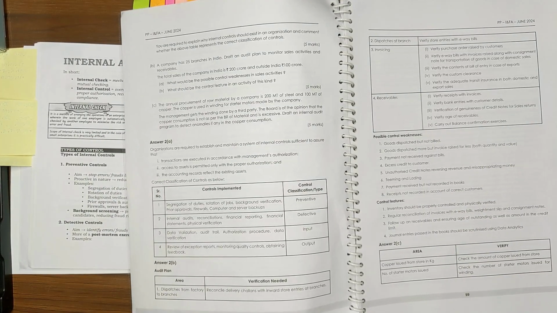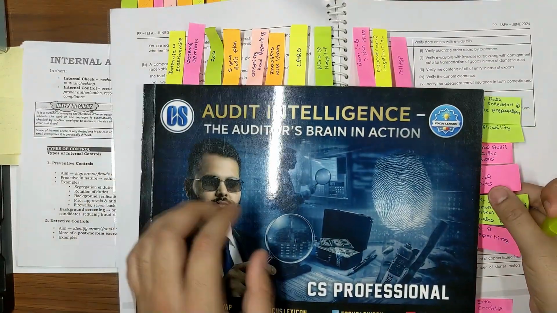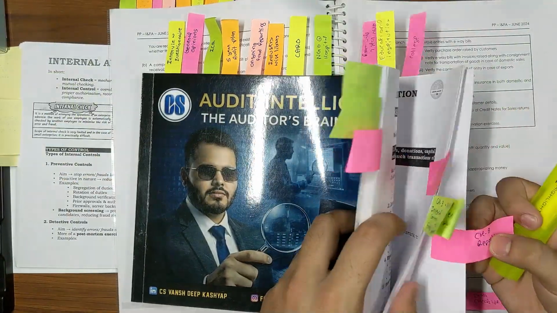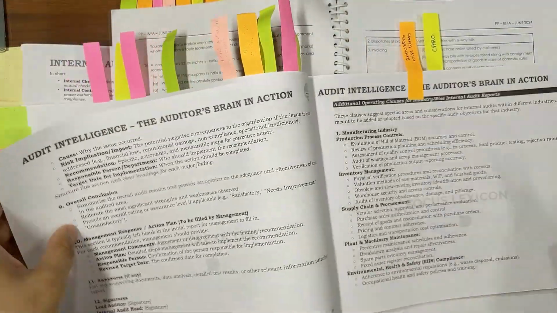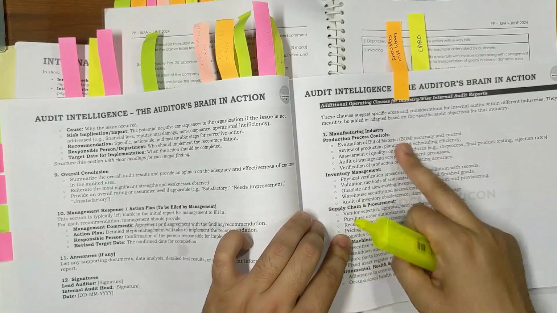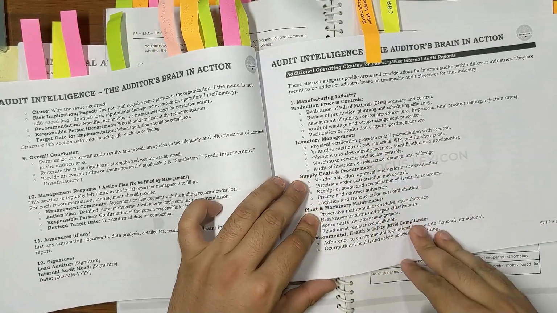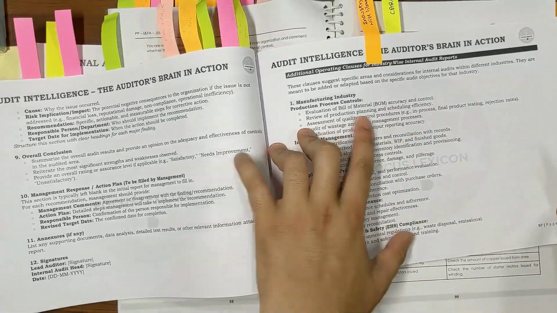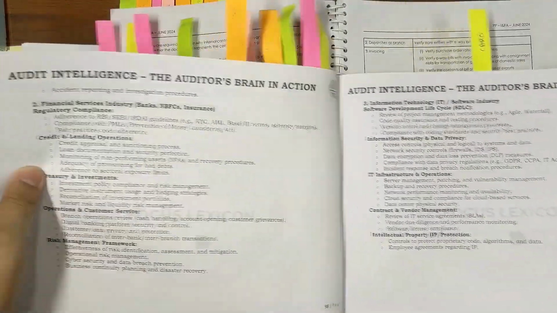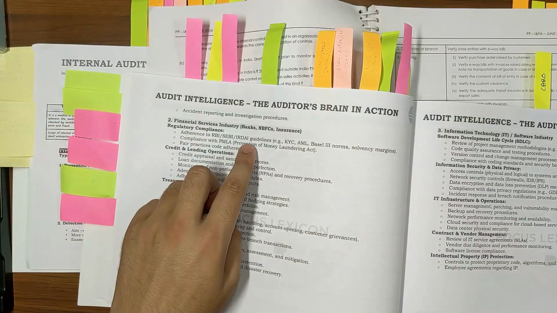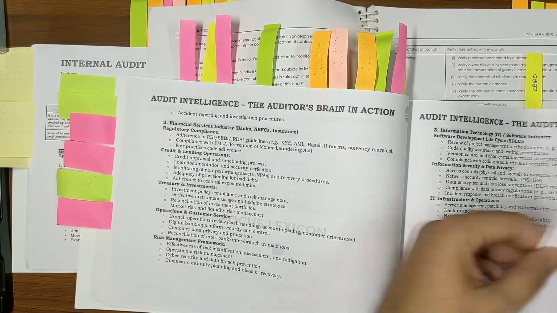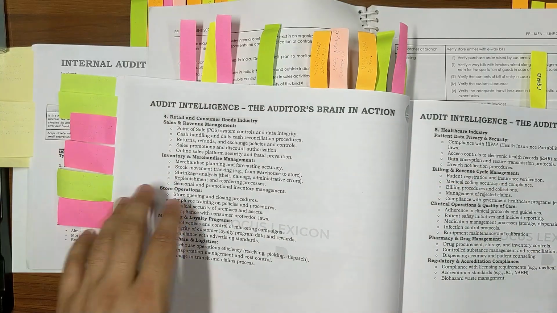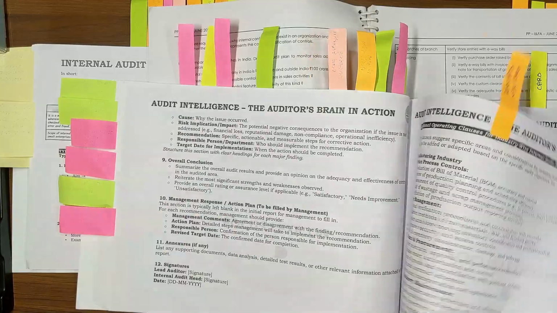Sir, how to write our own answers? From where can we write our own answers? Sir, come to chapter number 8. This is your industry wise checklist library. Like, if it is a manufacturing industry, then evaluation of bill of material. If it is a financial service industry, then what you will check: adherence to RBI and SEBI guidelines. So like this, you can define your own opinions also. You can define your own opinion based audit plan also, based on this library.